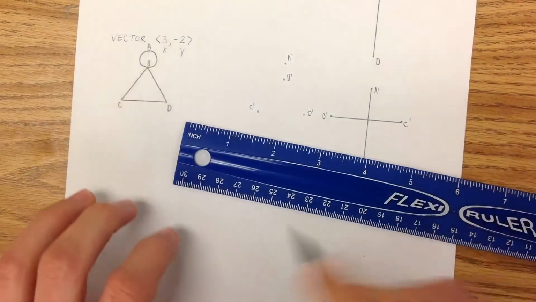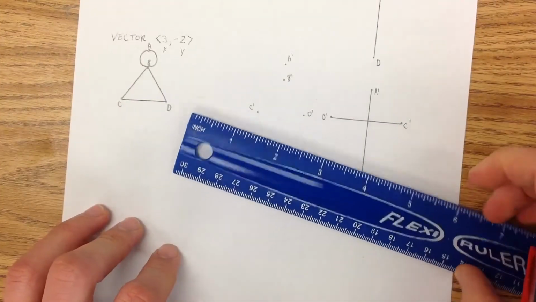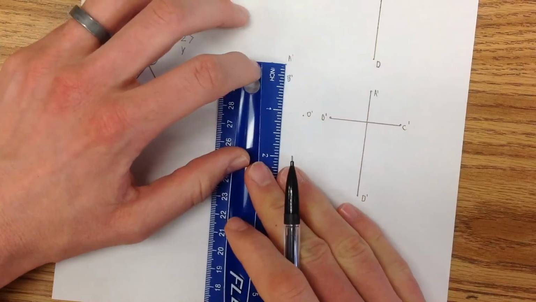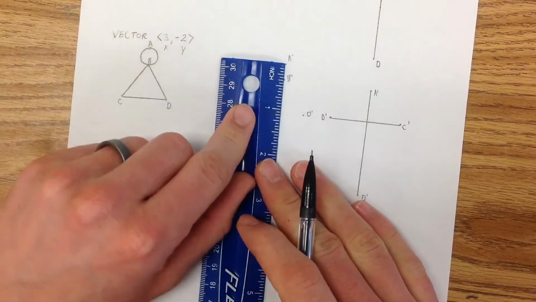So I moved it to the right 3. I just took care of X. Now I got to take care of Y. So -2, remember, again, means down 2. So make my ruler as vertical as possible.